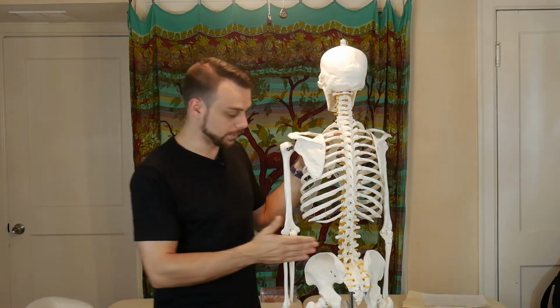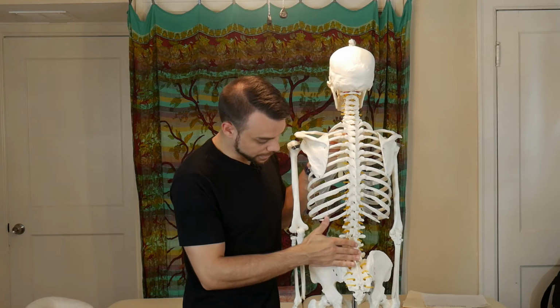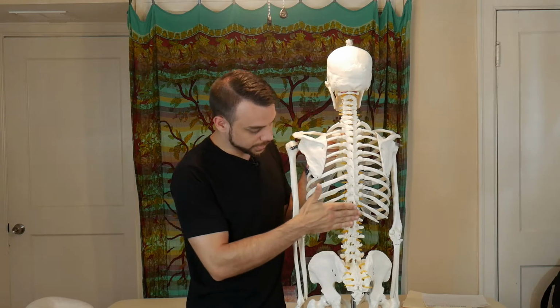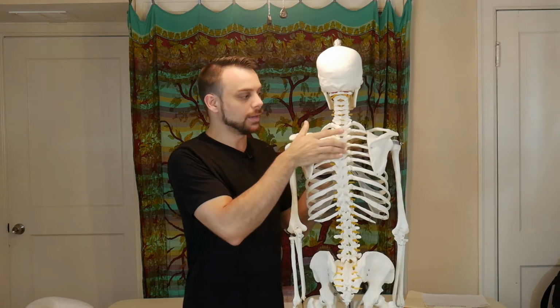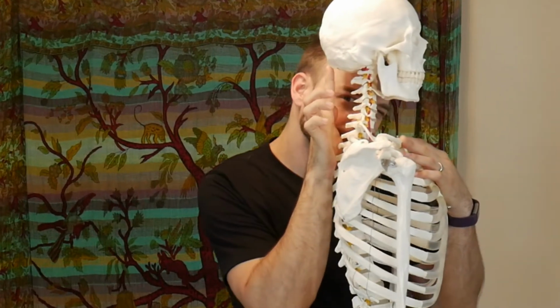Supra meaning superior, spinous, like the spinous process, this ligament runs along the tips of the spine, which then comes up to about C7 right here. And then it continues on and actually connects to the back of the head just like this. And so you can see there's this space in between the neck and this, where this ligament would be.